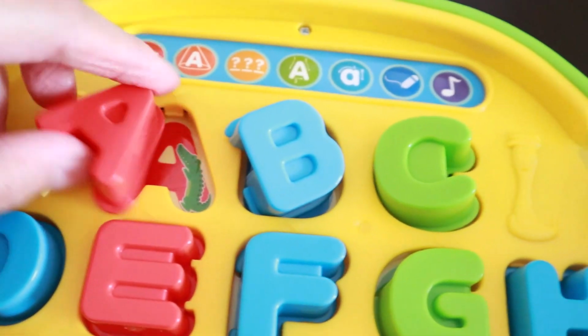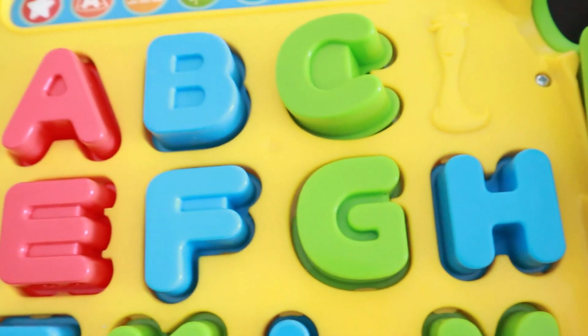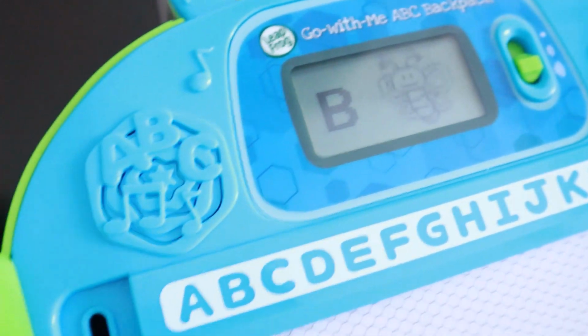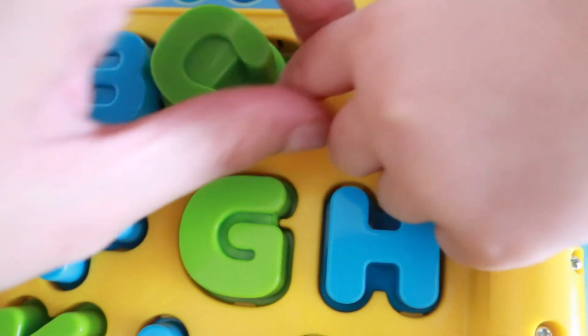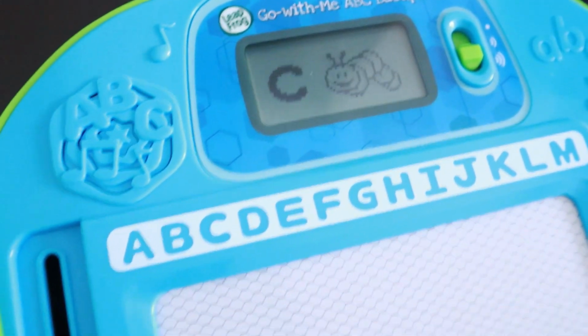So this is the letter A. Alligator. B. Butterfly. And then what letter is this? C. Caterpillar. And then so on.